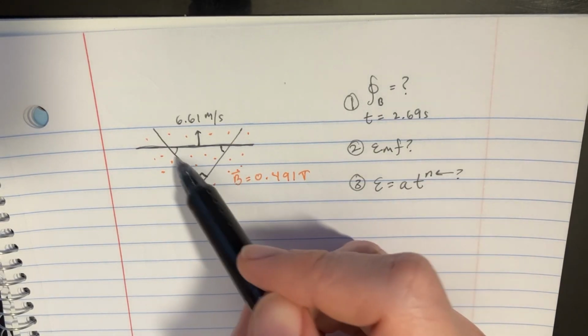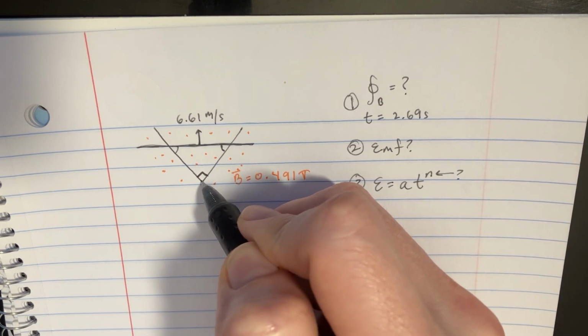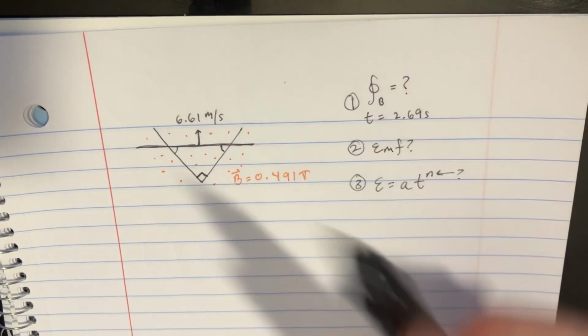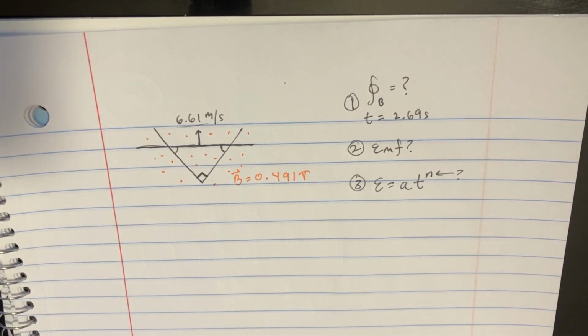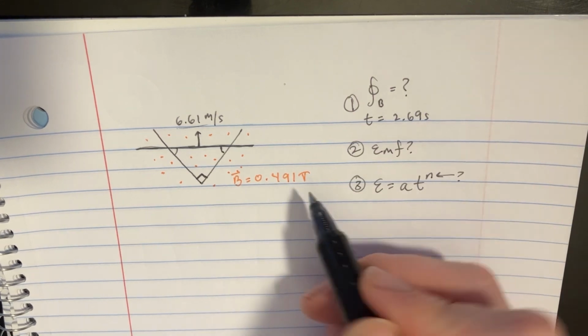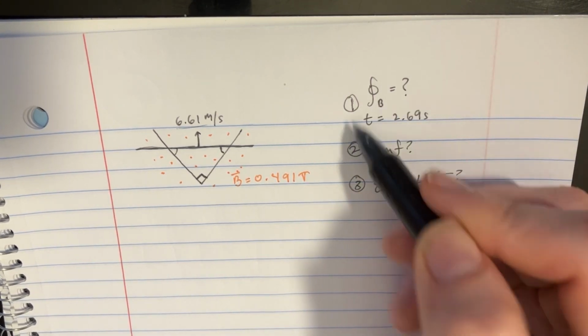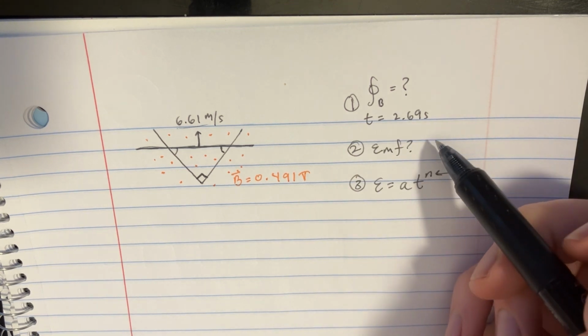Or this triangular area that is actually expanding. It started here and then it started to become bigger here. This is velocity 6.61 meters per second, and it's sitting in this field of the magnetic field. Now we're asked a couple of questions about this. So the first thing is give me the flux at time equals 2.69.